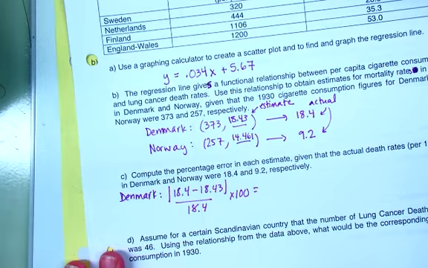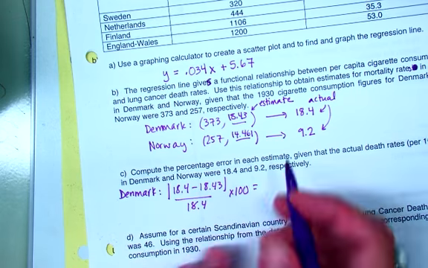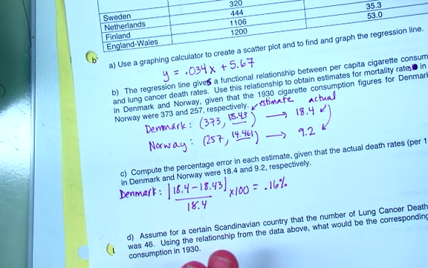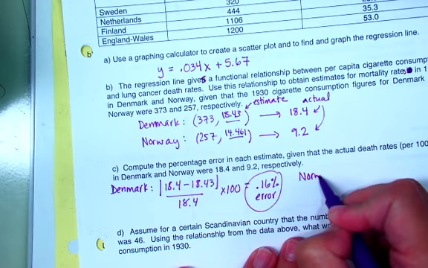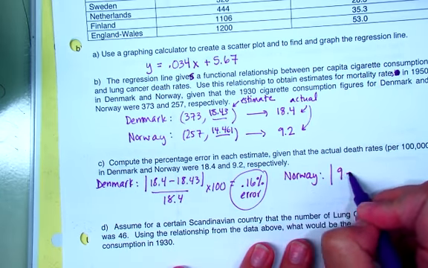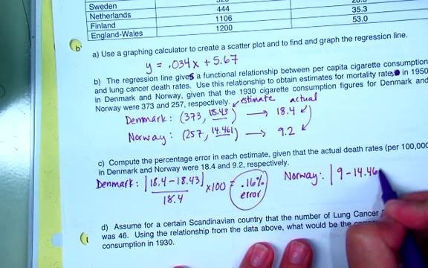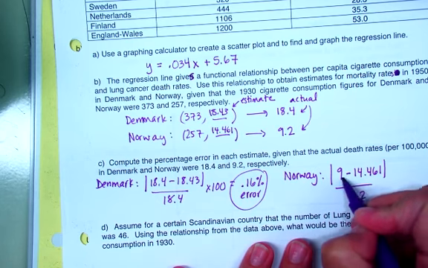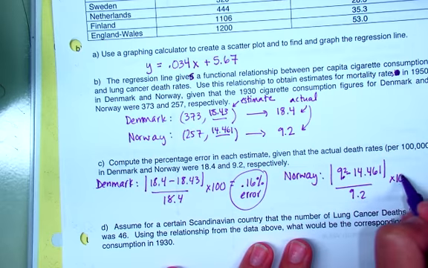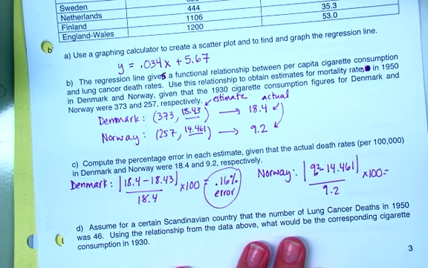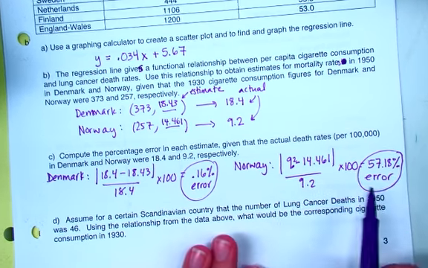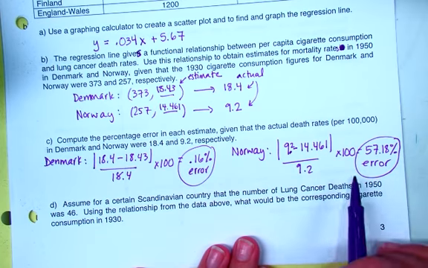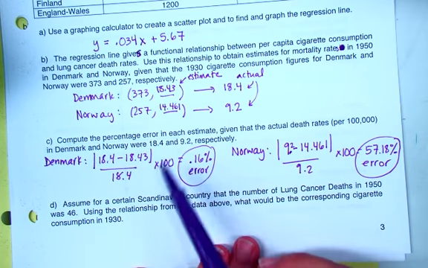So I would get 0.16, I believe, percent error for Denmark. That's not bad. How about for Norway? Again, actual minus predicted over actual, 9.2, times 100. And when you type that all into your calculator and work it out, that's a 57.18% error. That's huge. So this model was not good for Norway, obviously, but it was very right on for Denmark.